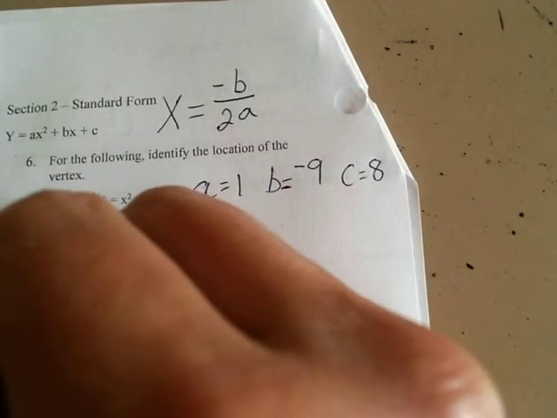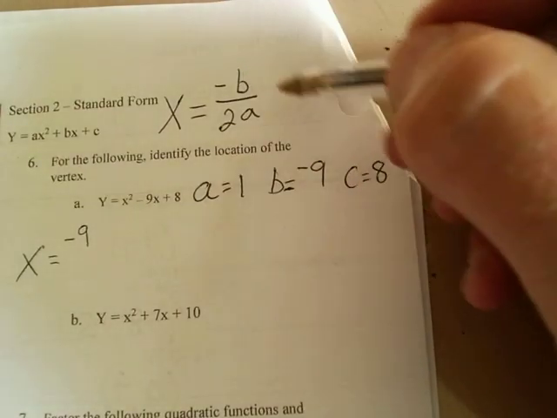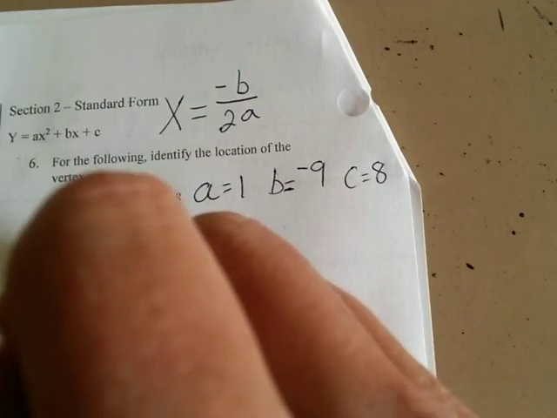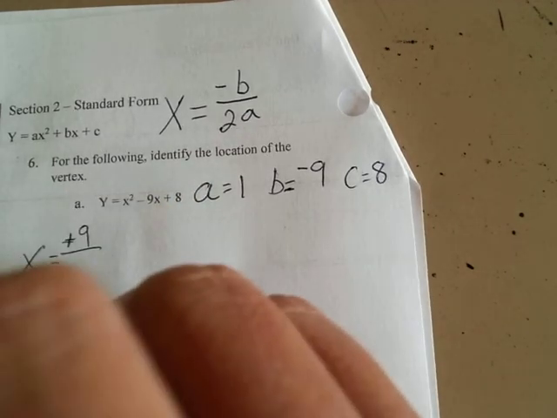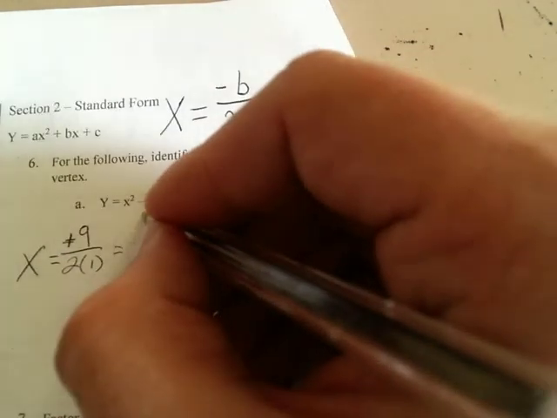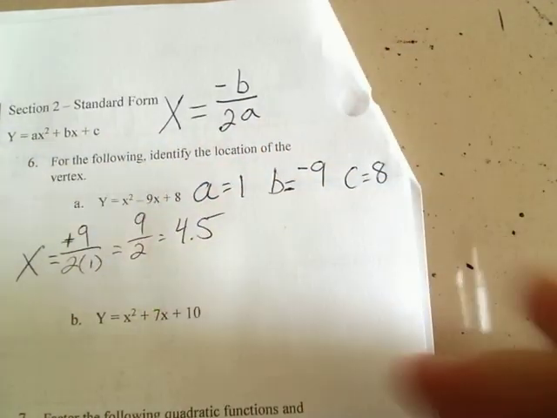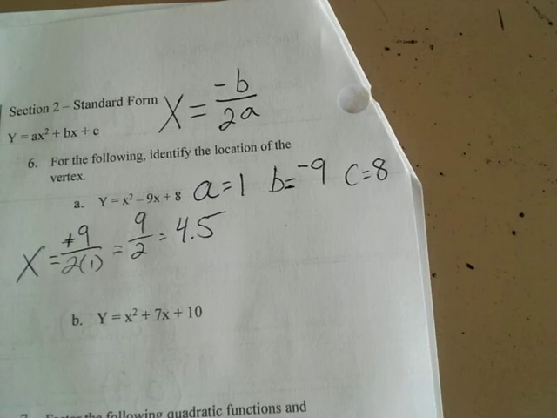So x equals the opposite of b, which is negative 9. No. It's the opposite of, yeah, it's positive 9, right? Sorry about that. Positive 9 over 2 times a, that's 2 times 1. So we get 9 over 2, which is 4.5. That's the x value at the vertex. That's half of it. To find the y value of the vertex, who knows what to do? Plug in 4.5 for x.